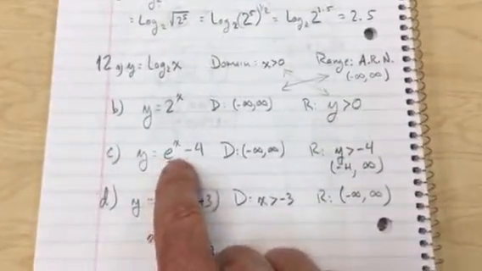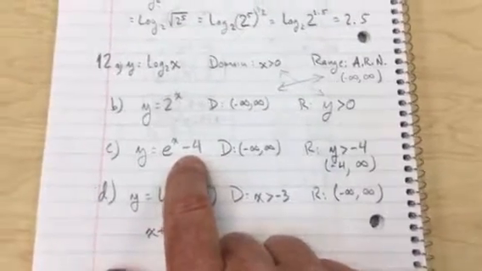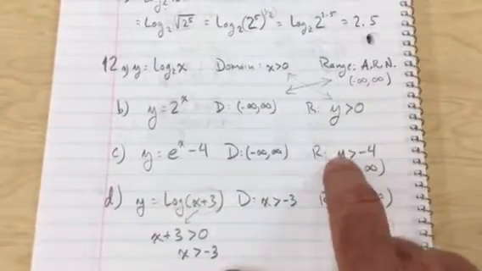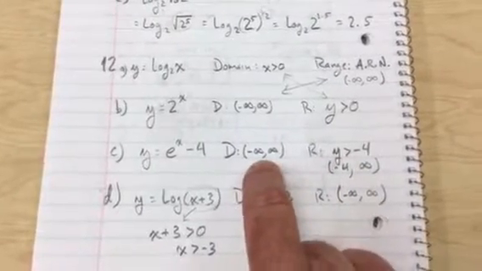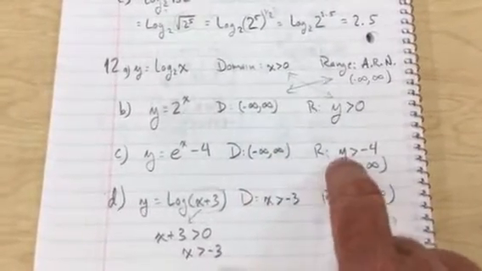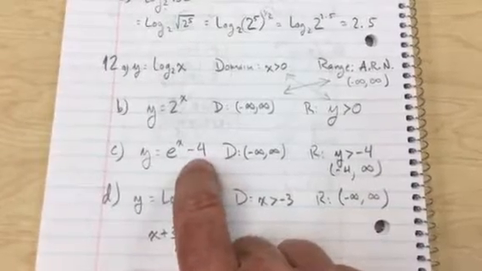Here's another exponential, but it's been lowered or shifted down 4 units. Therefore, the range has been shifted down. But the domain is always all real numbers. So I got a different range because it's been shifted down vertically 4 units.